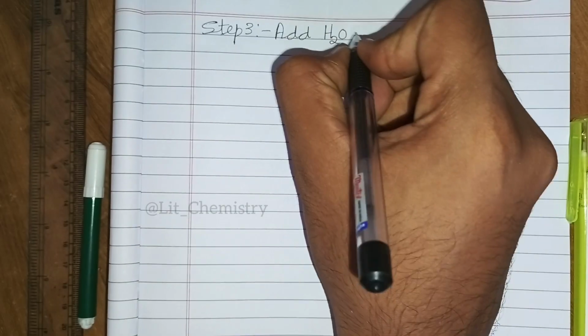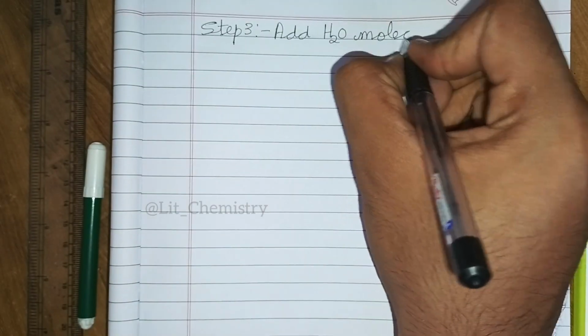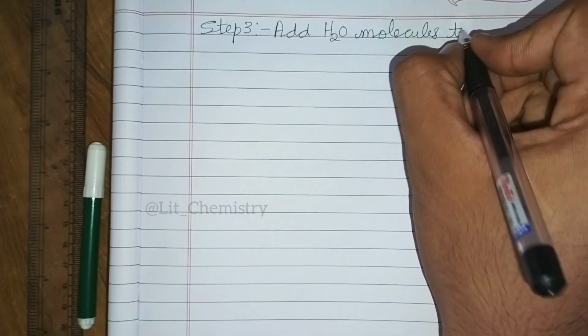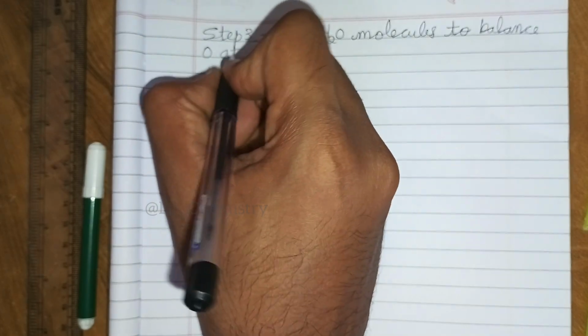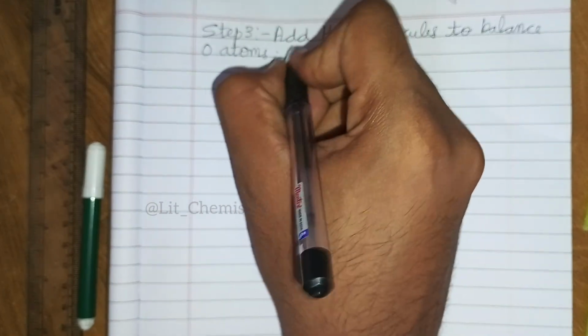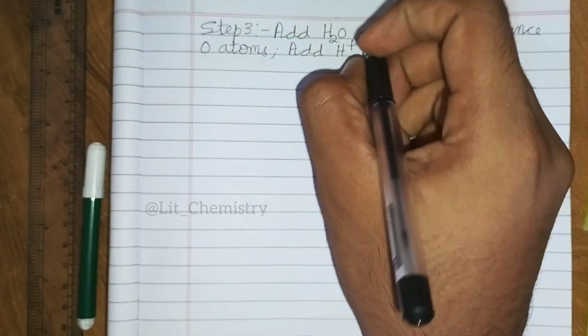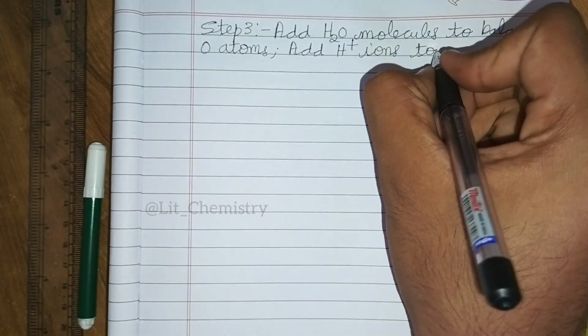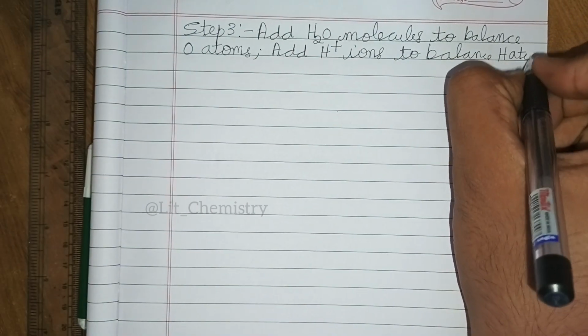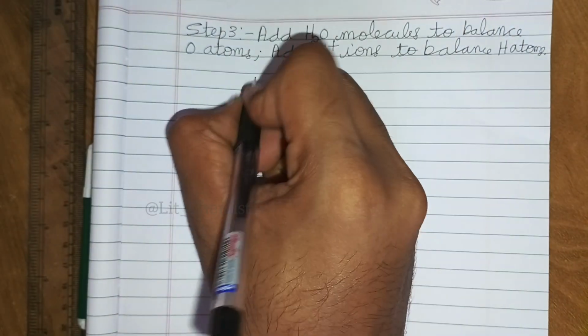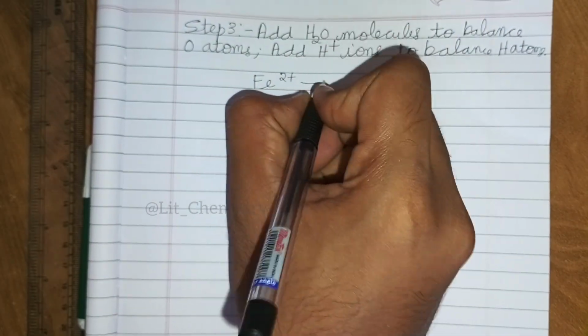So we have step 3: add H2O molecules to balance oxygen atoms and add H+ ions to balance hydrogen atoms. First we take the oxidation half reaction, that is Fe2+ gives rise to Fe3+.